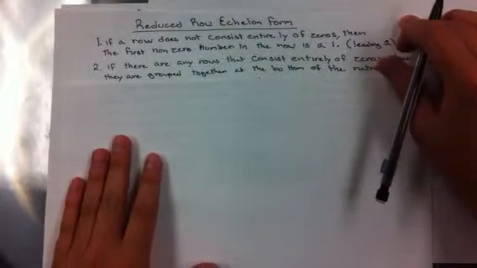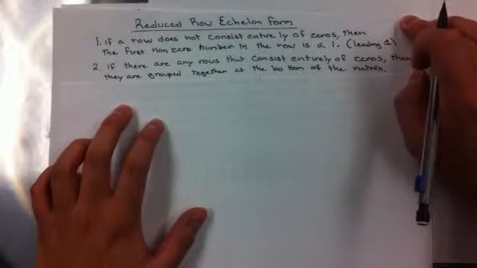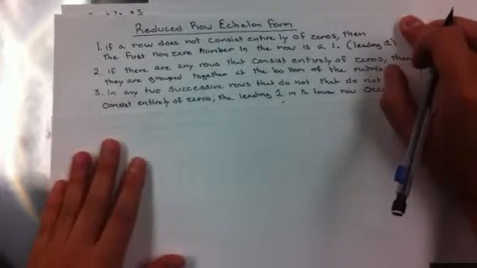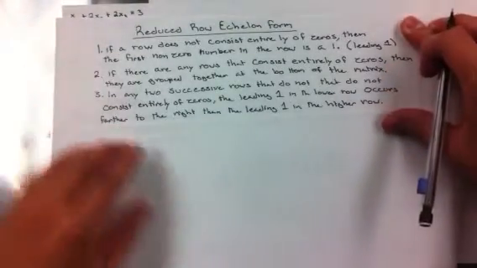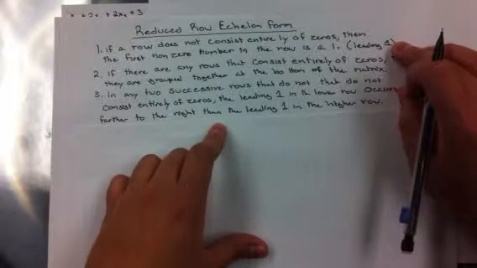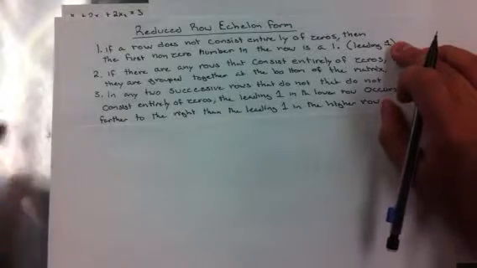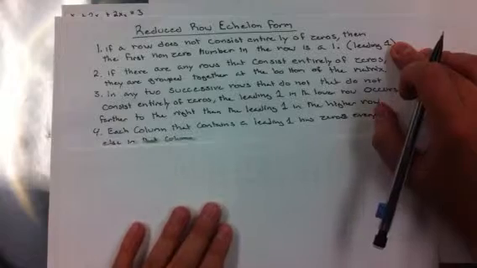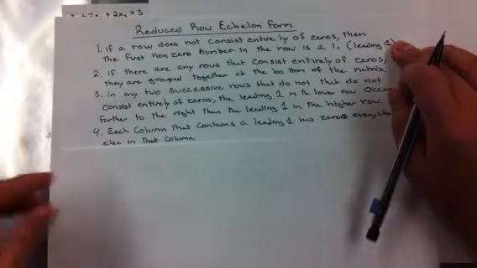The second property is if there are any rows that consist entirely of zeros, then they are grouped together at the bottom of the matrix. Property 3 is if any two successive rows do not consist entirely of zeros, then the leading one in the lower row occurs farther to the right than the leading one in the higher row. Property 4, each column that contains a leading one has zeros everywhere else in that column.